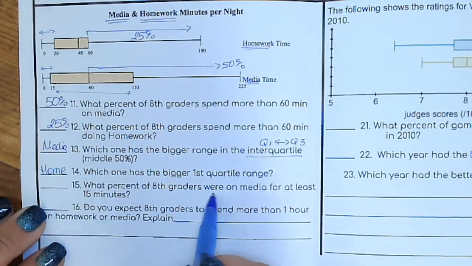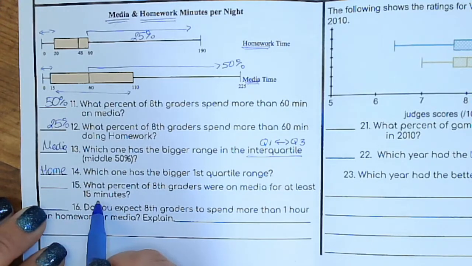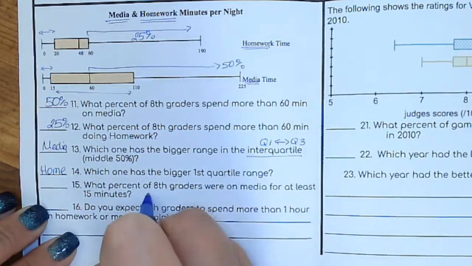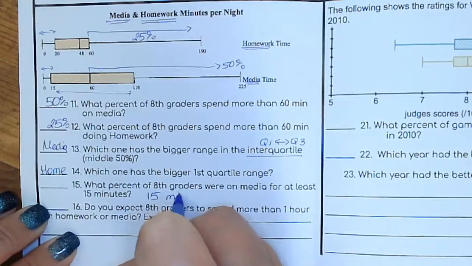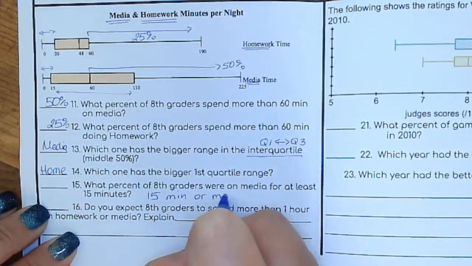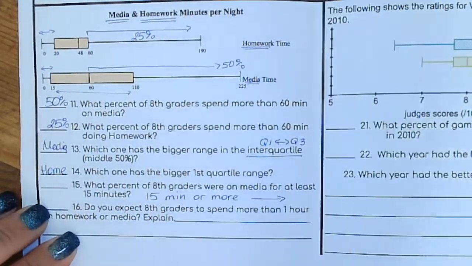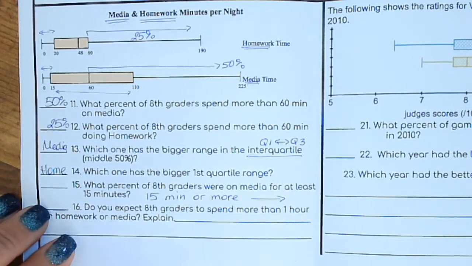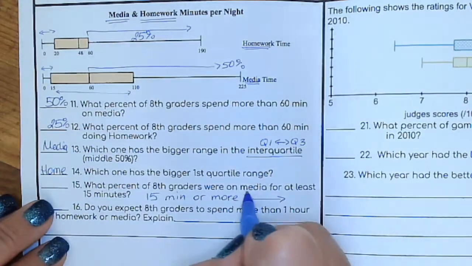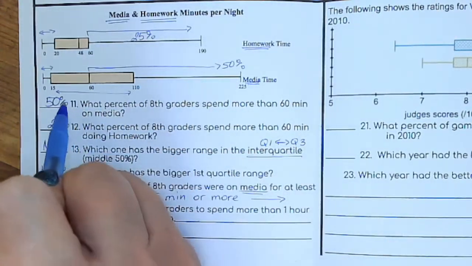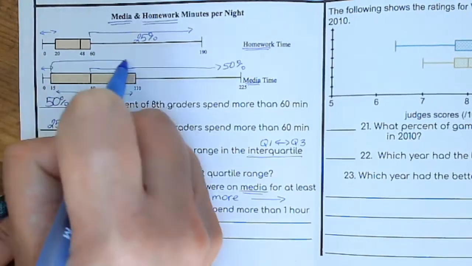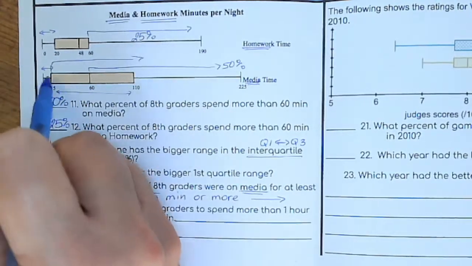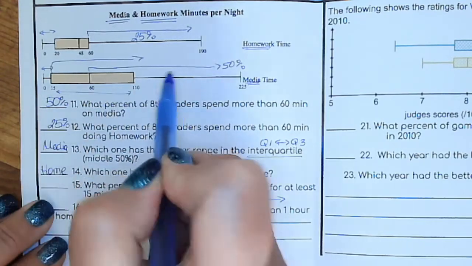What percent of 8th graders were on media for at least 15 minutes? At least 15 minutes means 15 minutes or more, on media, so we'll look at the media graph. 15 minutes or more is going to be 25 and 25 and 25, 75%.